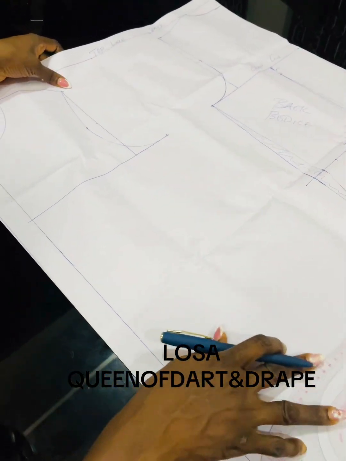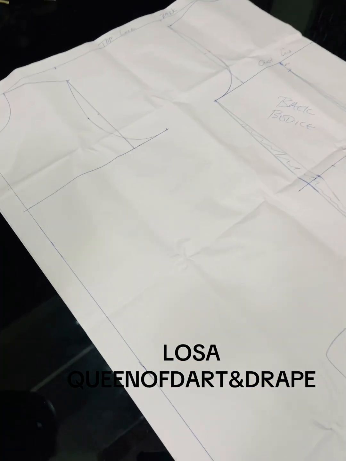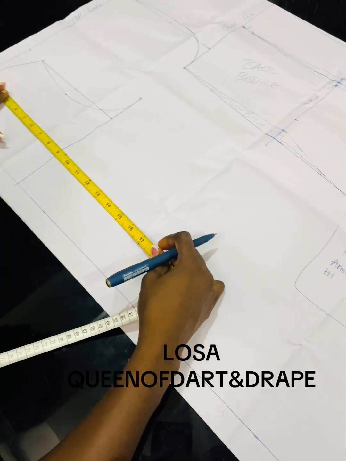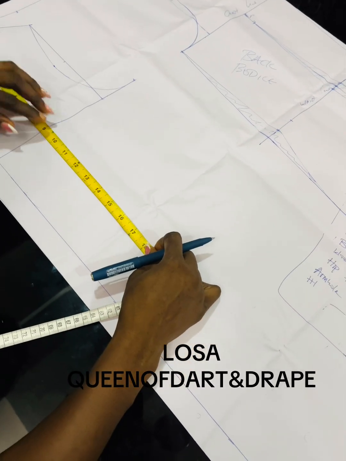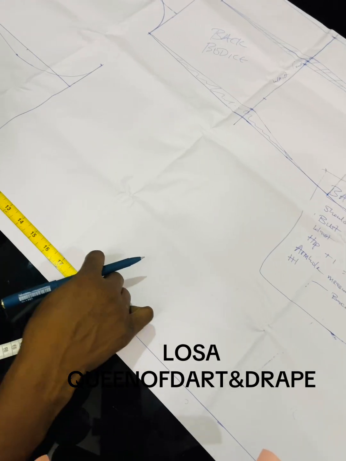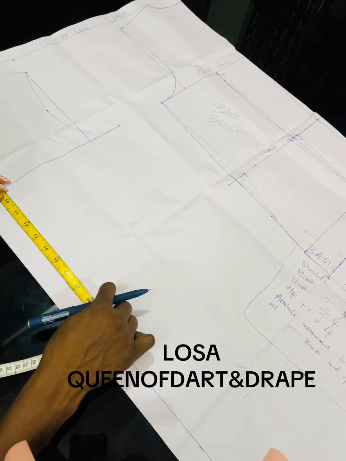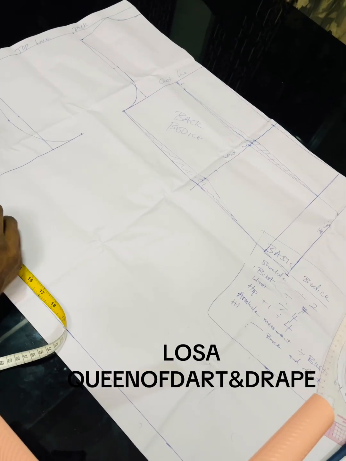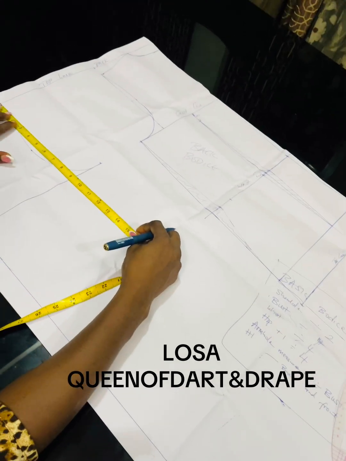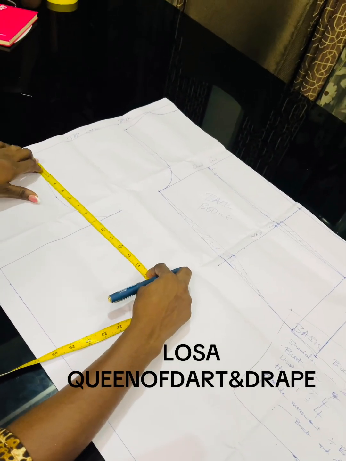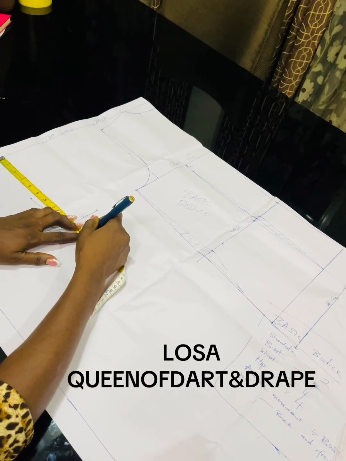Now I want to input other measurements. That is my bust measurements. Whatever your bust measurement is, that is from your shoulder to your nipple points, whatever it is, just input it.